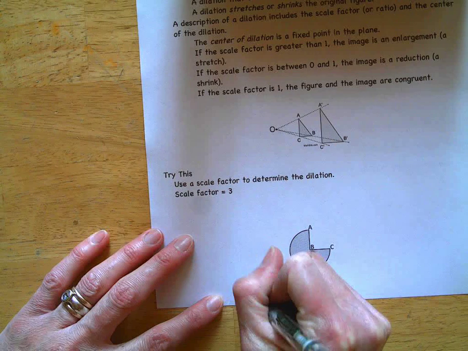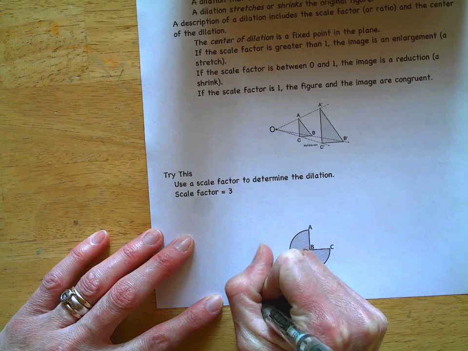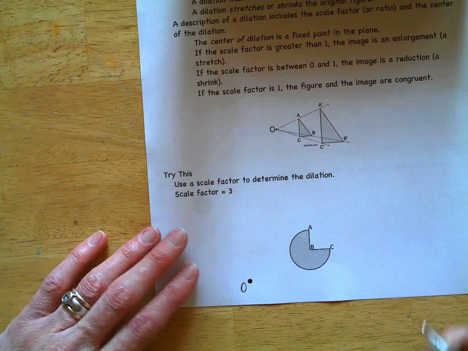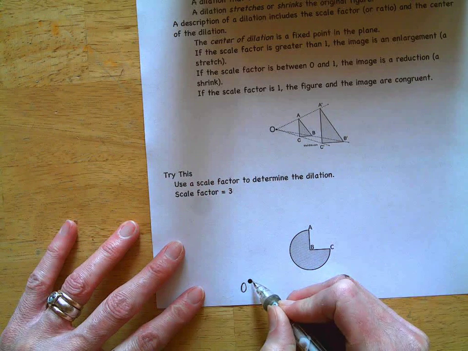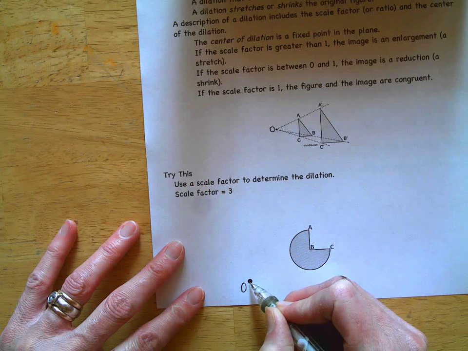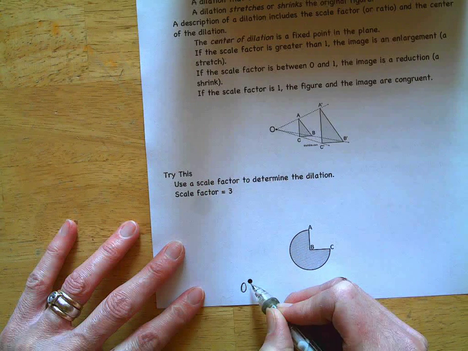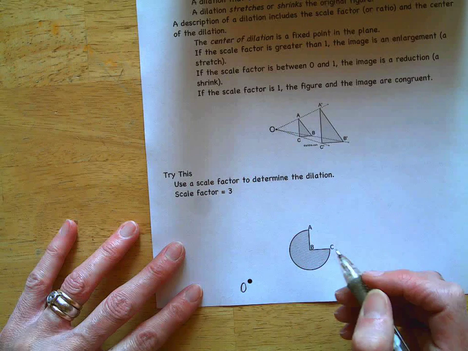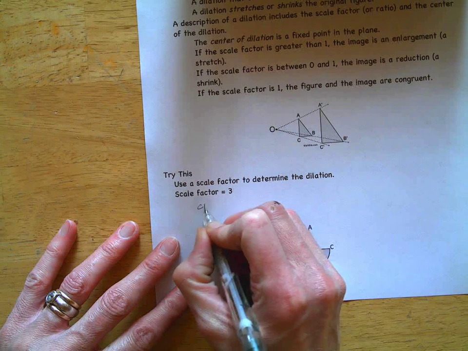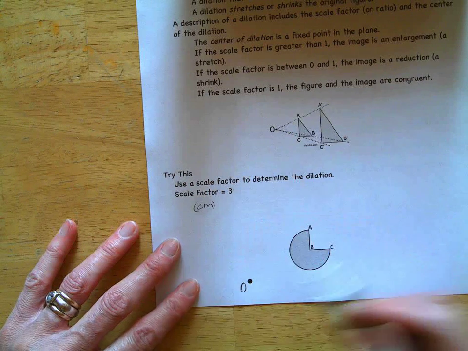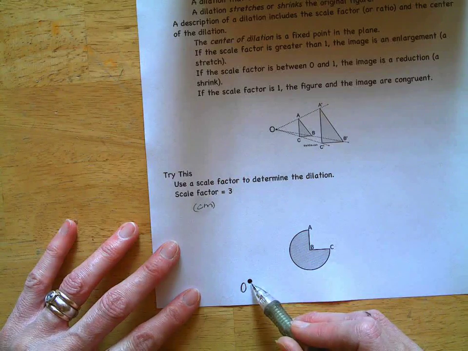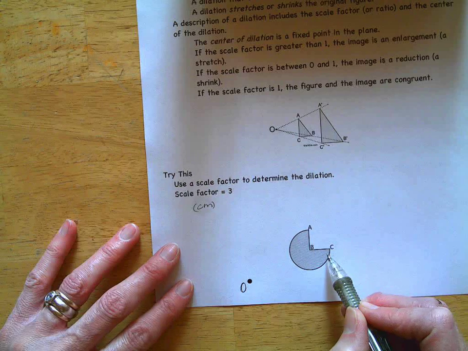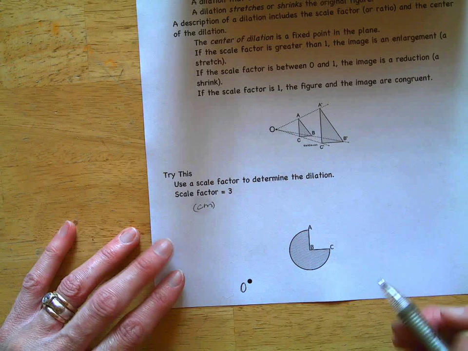And we always call the center of dilations, most of the time they call them O's. So I'll write in this O. Sometimes they give you a different name, but the majority of the time it's O. So you're going to make a line using your ruler from the center O to A and figure out what it measures. And I would like you to work with centimeters. Okay, so you're going to measure it in centimeters first. All right. Then you're going to measure from O to B in centimeters. Then you're going to measure from O to C in centimeters.